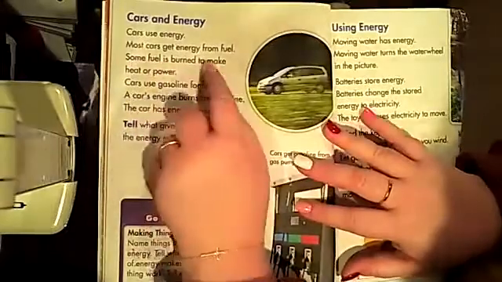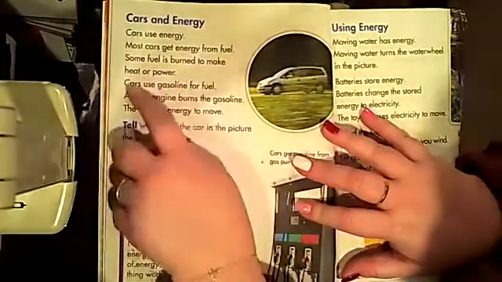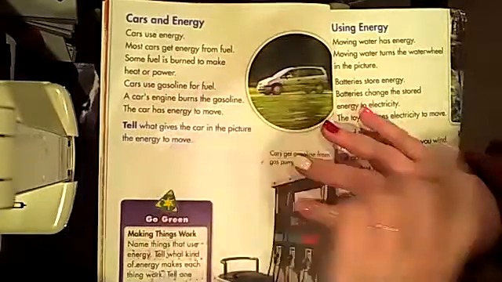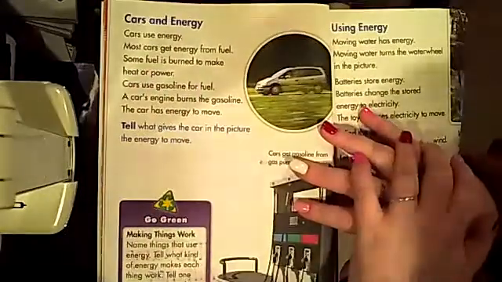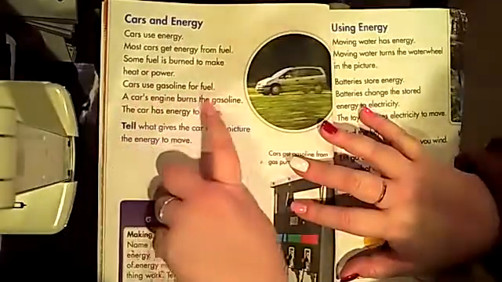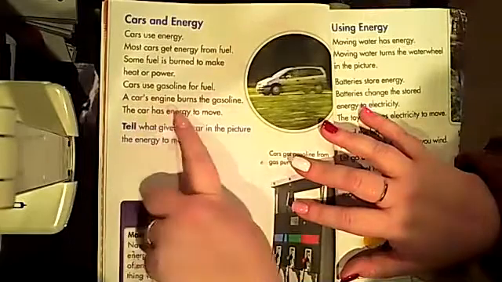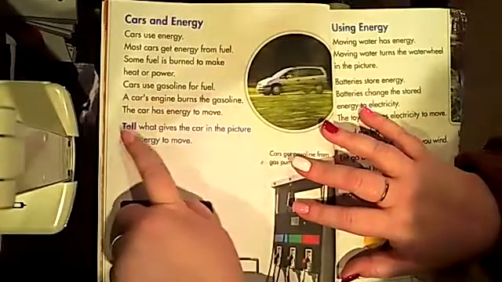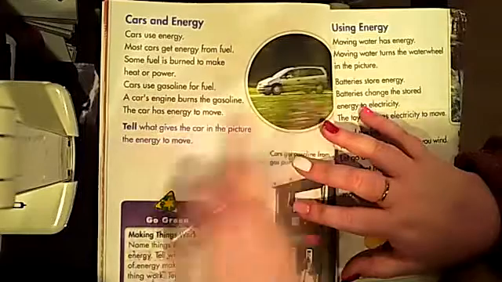Some fuel is burned to make heat or power. Cars use gasoline for fuel. You know gas, like you get gas from the gas station? A car's engine burns the gasoline. The car has energy to move. So tell me, what gives the car in the picture the energy to move?